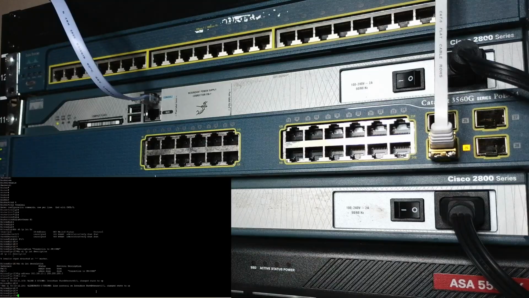So now we're just going to go ahead and remove the console cable from the router, and then connect it to the console port of the switch. We'll be right back.